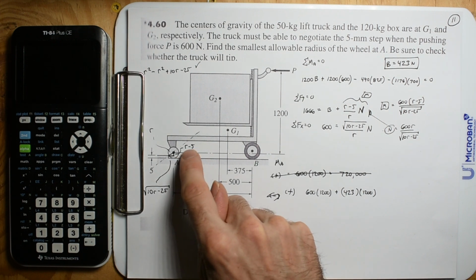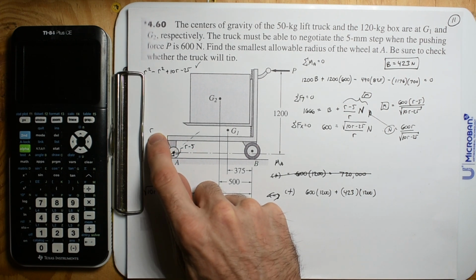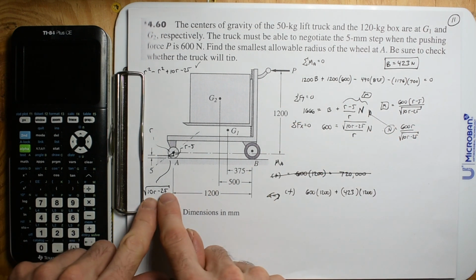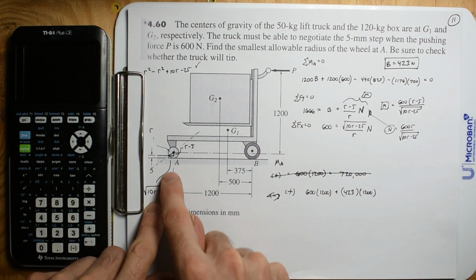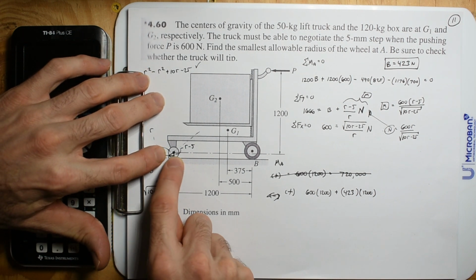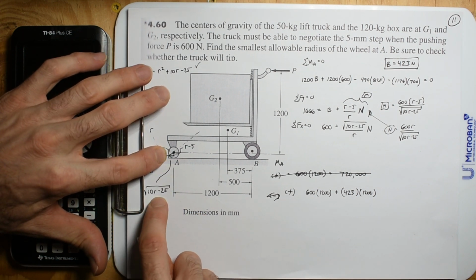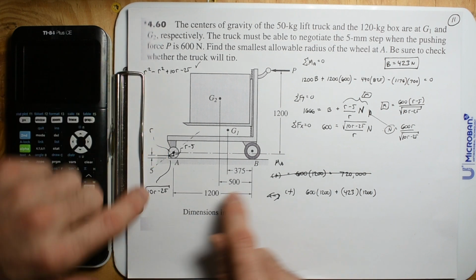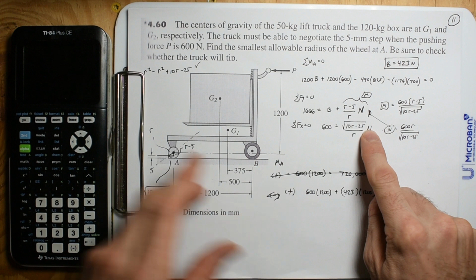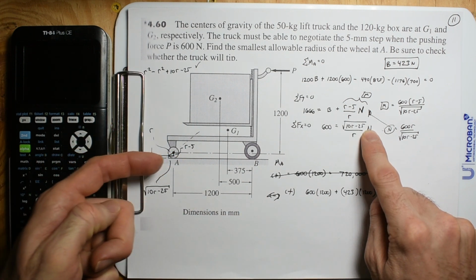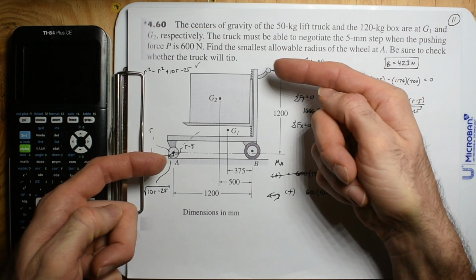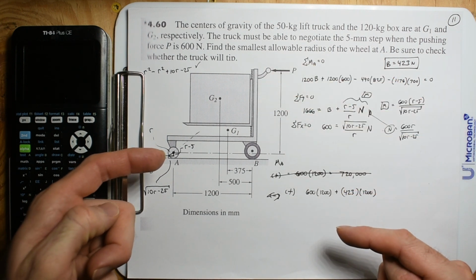So the vertical component is going to be r minus 5 divided by r. We talked about summing the forces in the x. So yes, the sum of the forces in the x, the horizontal component of the normal force is this horizontal distance right here, square root of 10r minus 25, divided by r. And that's going to be the percentage of the normal force in that direction. And that has to equal 600 because you're pushing 600. That's only the horizontal component.